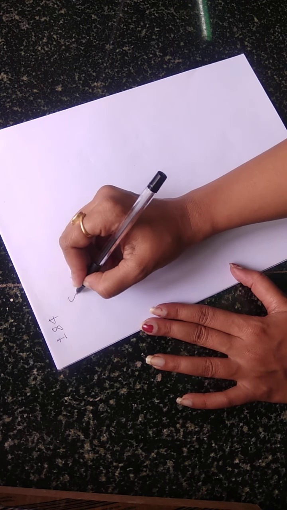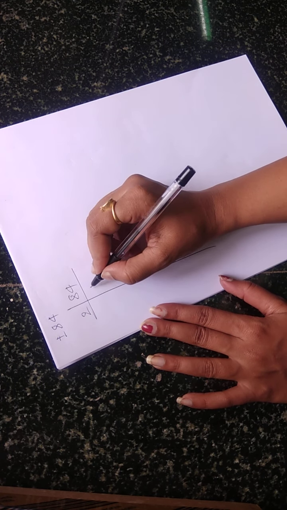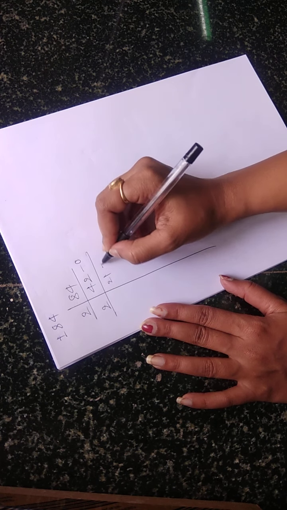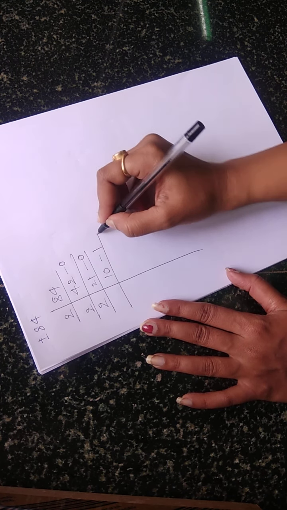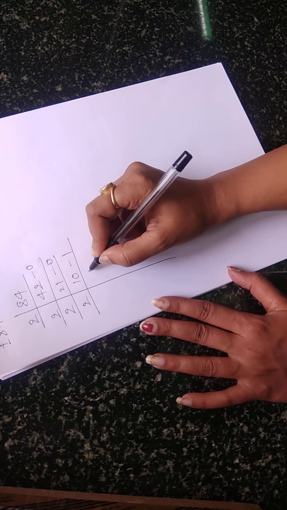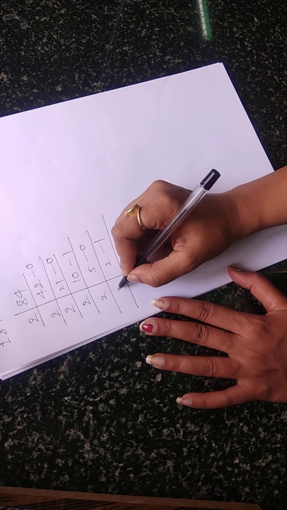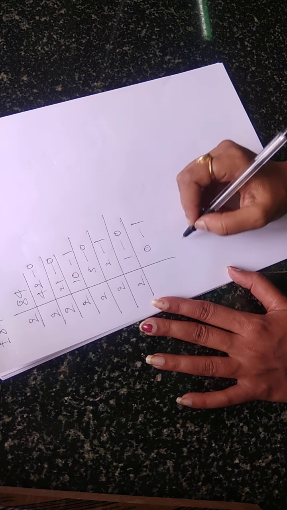Done. So 84 divided by 2. 2 42s are 84, 0 is the remainder. 2 21s are 42, 0 is the remainder. 2 10s are 20, 1 is the remainder. 2 5s are 10, 0 is the remainder. 2 2s are 4, 1 is the remainder. 2 1s are 2, 0 is the remainder. 2 0s are 0, 1 is the remainder.